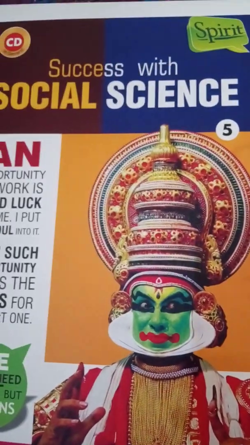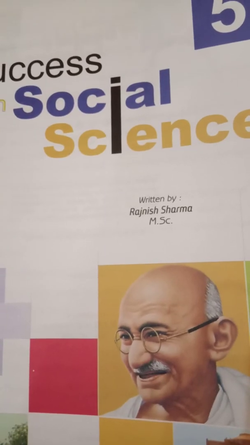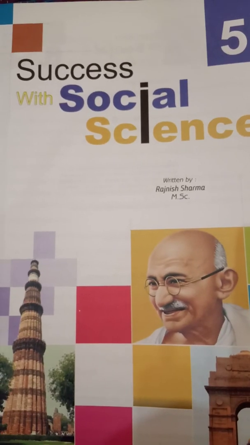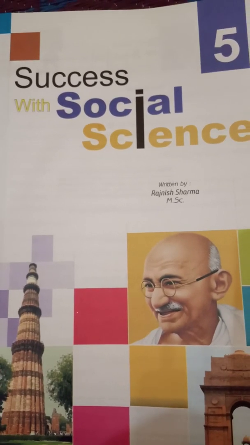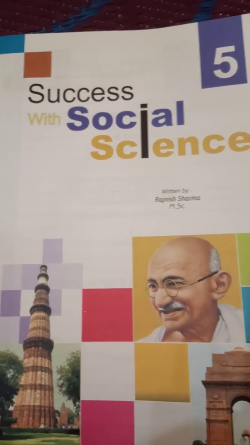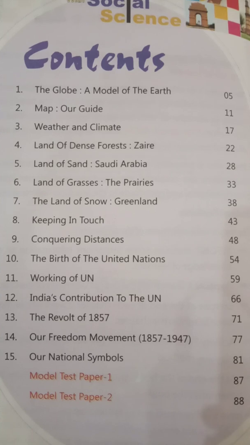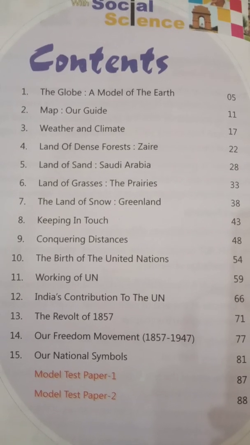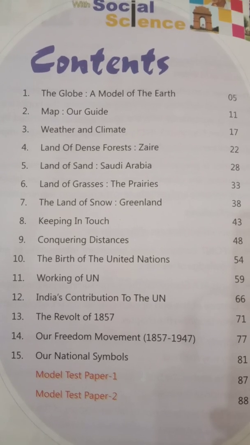Dear students, this is your social science book for class 5th. The book is written by Rajni Sharma and published by Spirit Publishing House. There are 15 chapters in this book and even 2 model test papers.